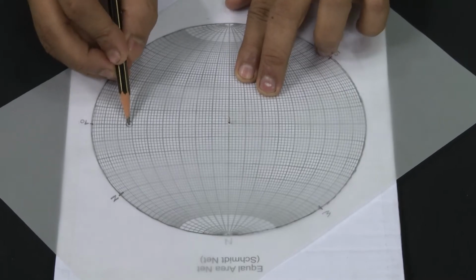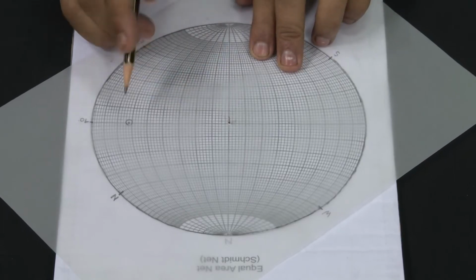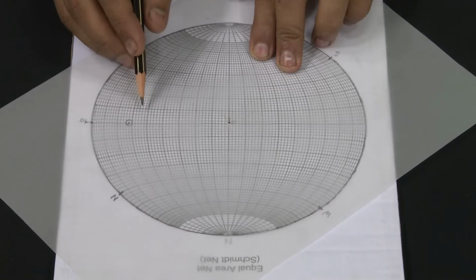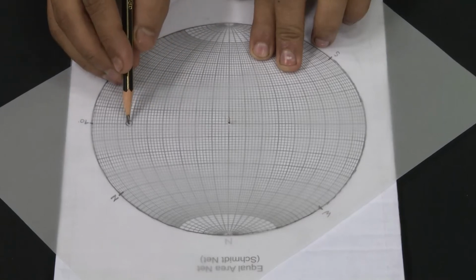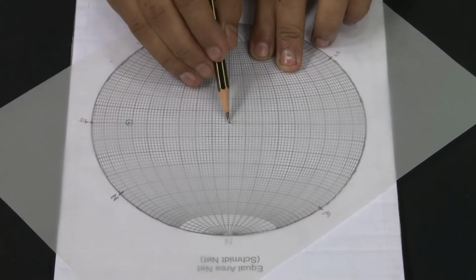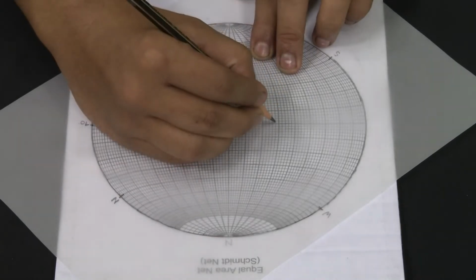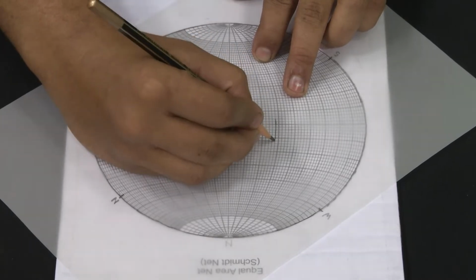Now, from the fold axis we know if we go 90 degrees from the fold axis, we will get the profile plane. So, the great circle corresponding to 90 degrees from this point will give us the profile plane of the fold. Clearly this is 2 degrees and this would be 62 degrees because we have come 28 degrees from this side. So, we will count 28 degrees from the center. This is 10, this is 20, this is 28 and this great circle will be the profile plane of the fold. So, I mark the profile plane of the fold.